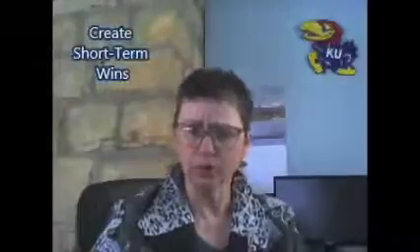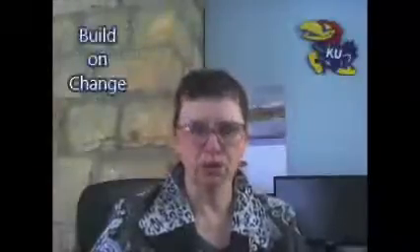So the 8 steps include creating an urgency for change, forming a powerful coalition, creating a vision for change. And we all know how important vision is. Also, removing any obstacles that might be in your way, creating short-term wins, and building on the change. Finally, anchoring the change in the culture.